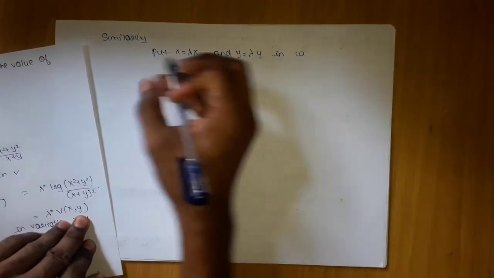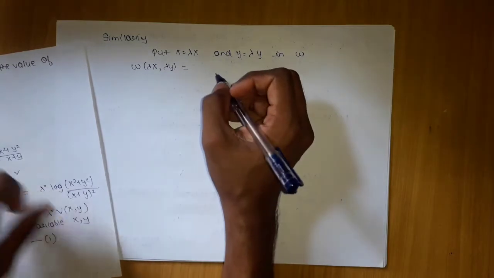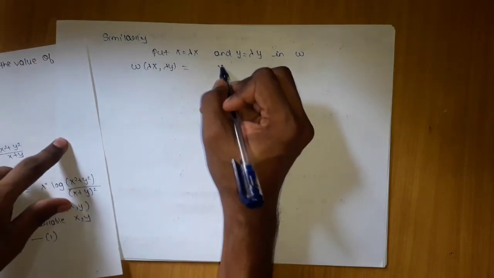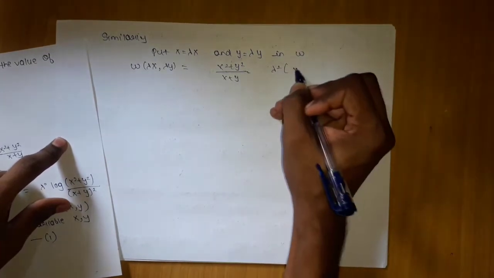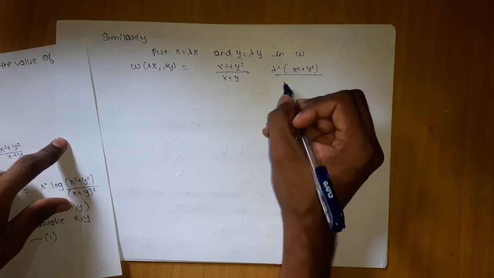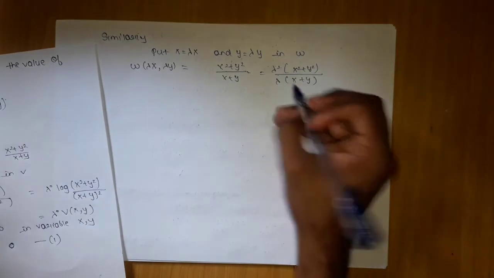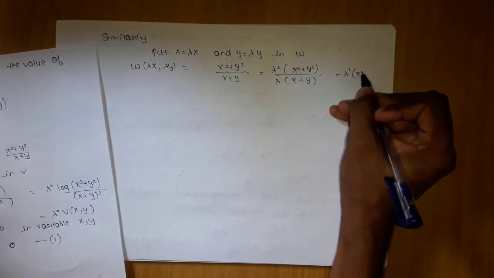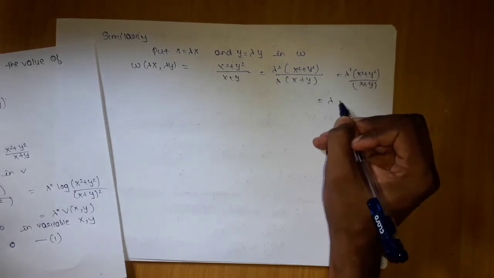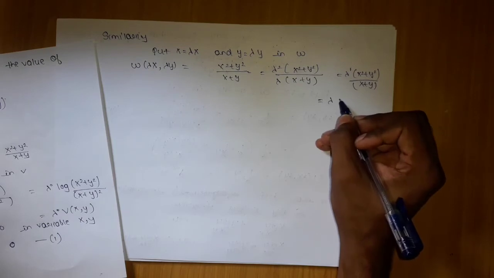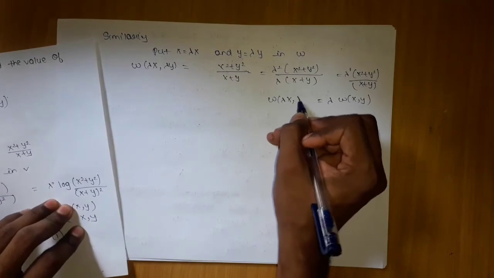What are you going to get? W of lambda x, lambda y equals what we have? We have x square plus y square by x plus y, which will become lambda square x square plus y square, the whole by lambda x plus y. Okay, so you can see one lambda cancels out and we are finally left with lambda power 1 times x square plus y square the whole by x plus y. Now which you can say as lambda w of x comma y.